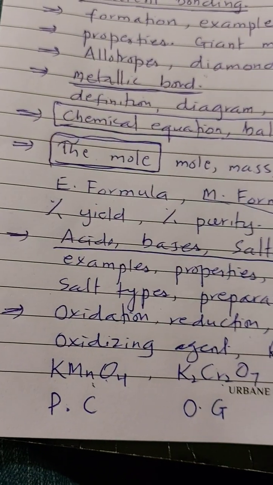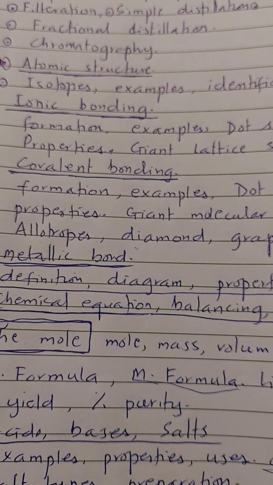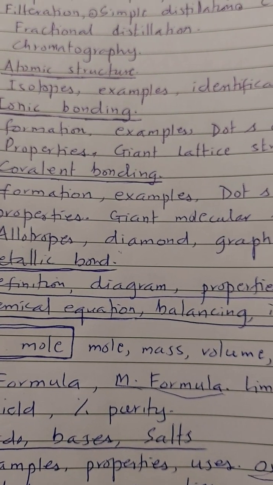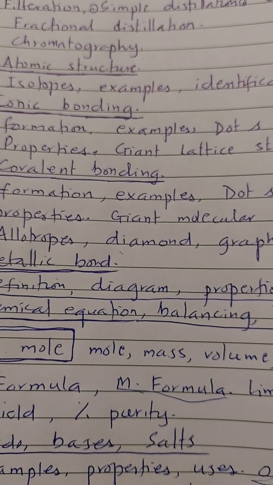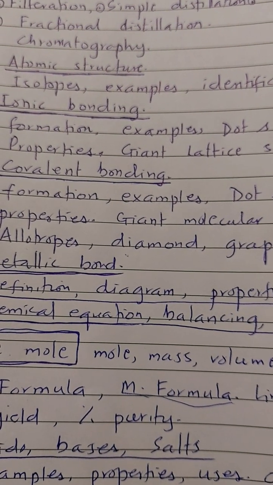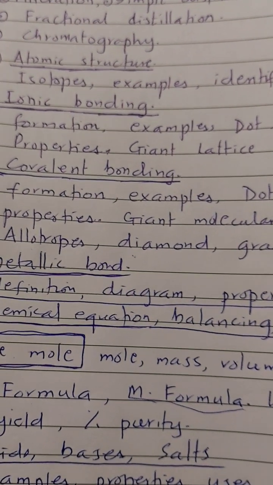So these were some important topics of chemistry, and there are some other important topics of the chemistry subject. I am sharing the other important topics with you after some time.